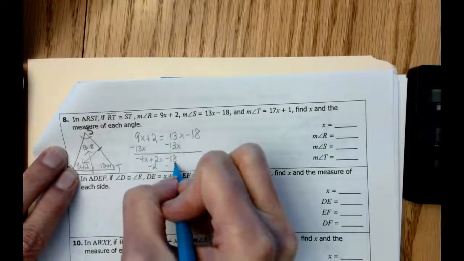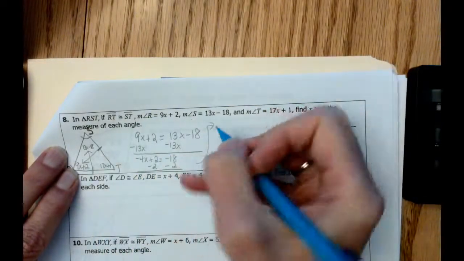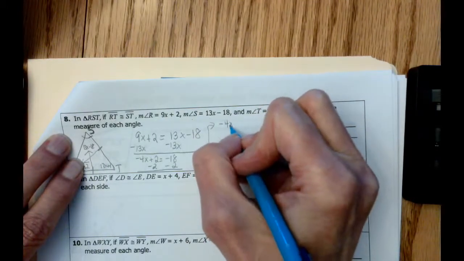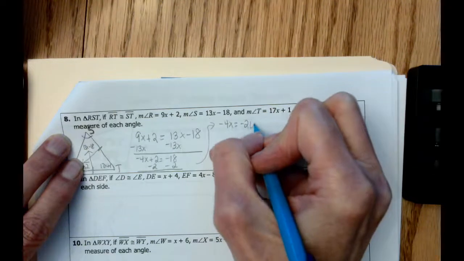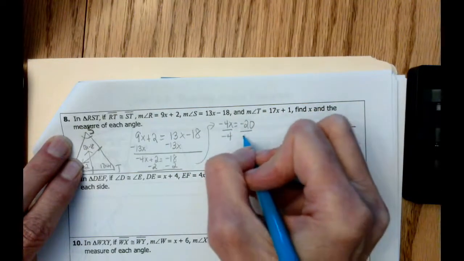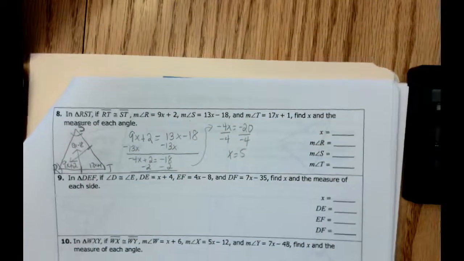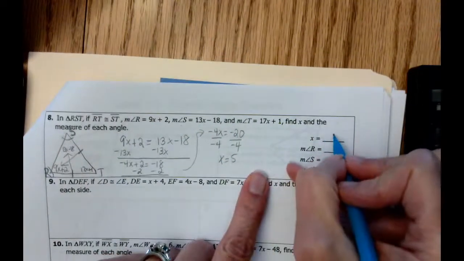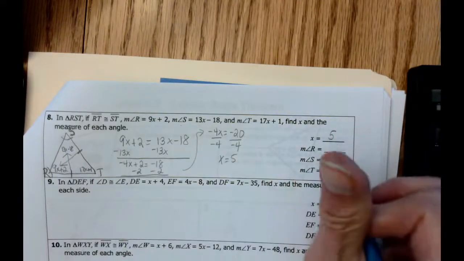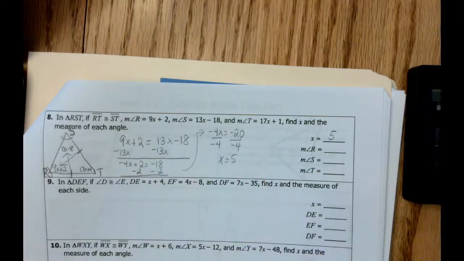Subtract 2 from both sides, and then we're going to have negative 4x equals negative 20, and then finally divide everything by negative 4, so x equals 5. So here's our value for x, it's 5, and then we're going to take this value of 5 and put this back into each of these values.